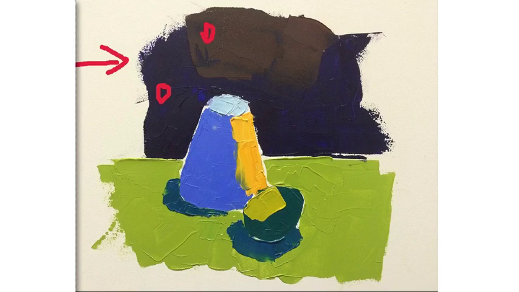Then on the front face of the cup, we have the strong shadow that is created by the direct overhead light. Then we have a light plane on the side of the cup right here that is catching the light.